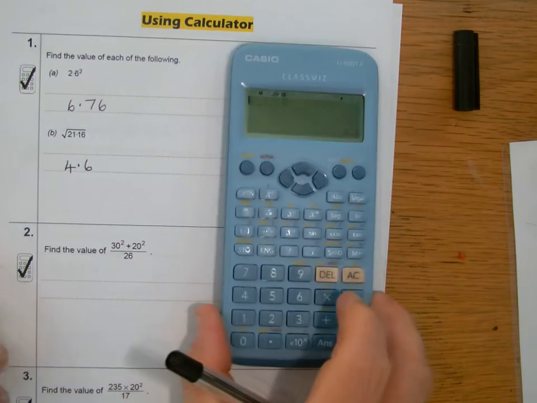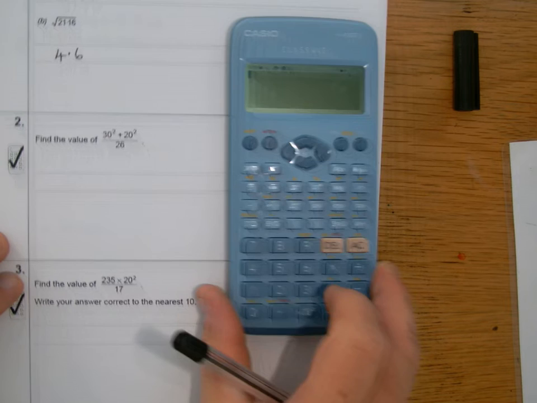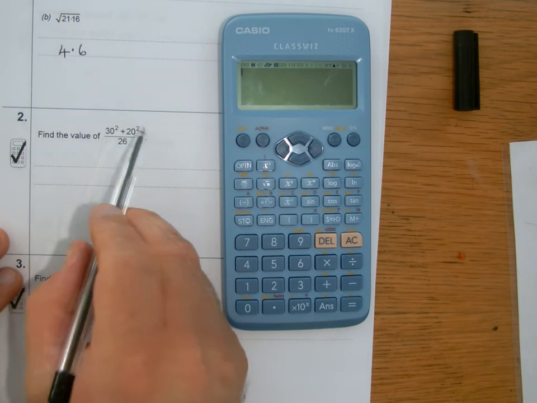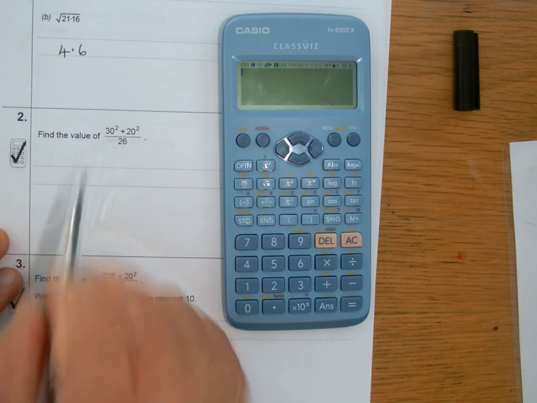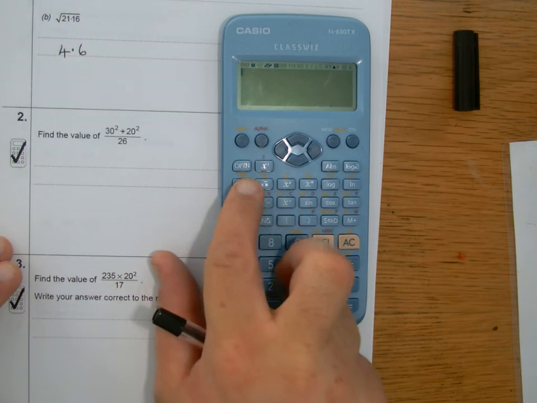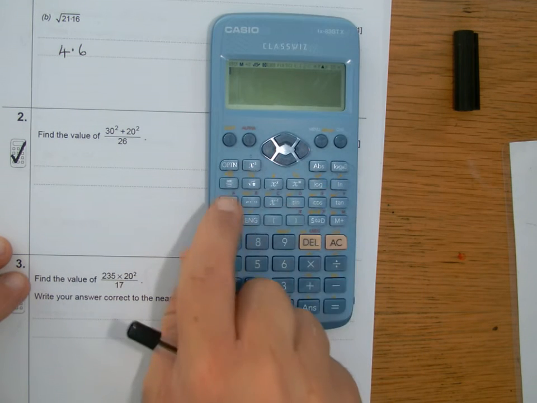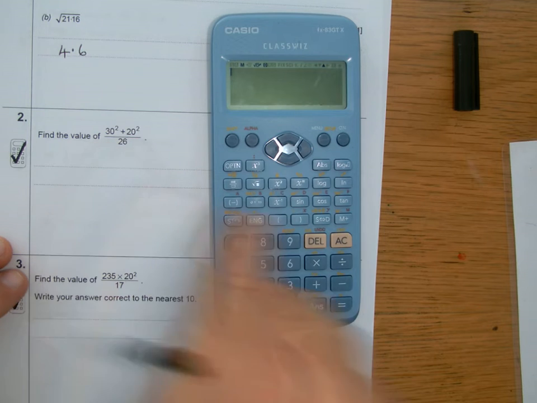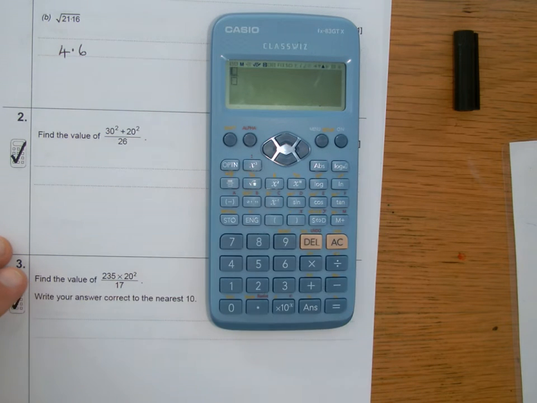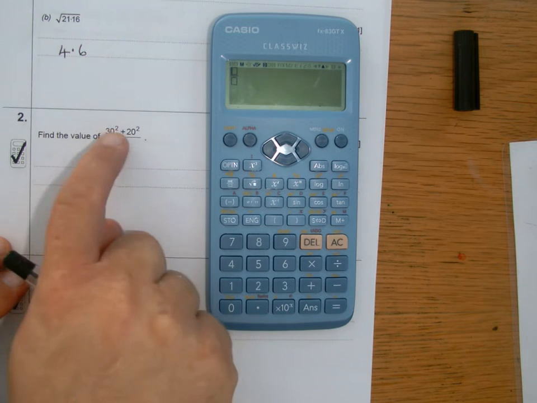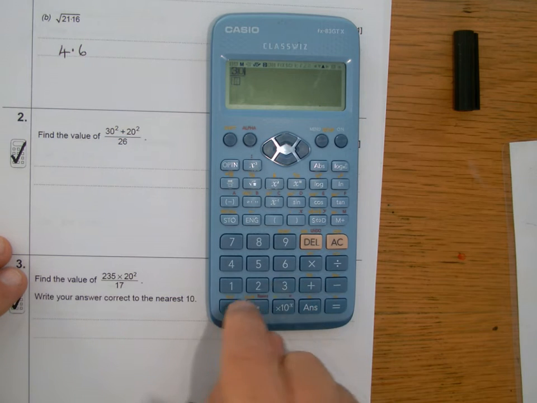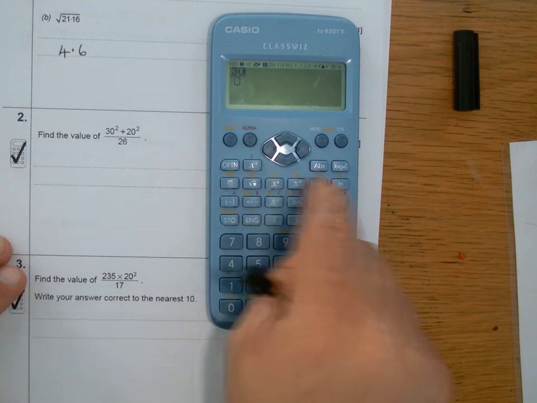Okay, right, so with number 2, the second one, we've got some squares going on here, but we've also got a fraction. Okay, so what we can do is if we press the fraction button on our calculator first, because the fraction is overriding the whole thing, so we press the fraction button there. And then on the top, the numerator, we'll start typing this in. So we've got 30 squared. Where's the square button again? There.